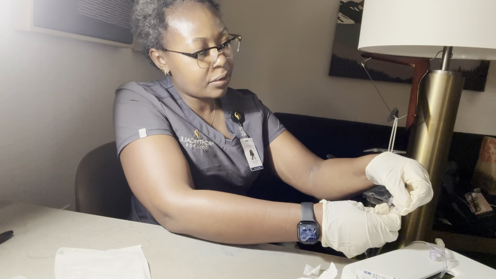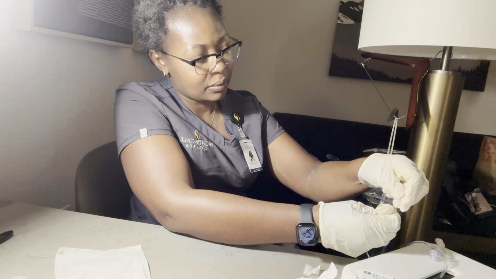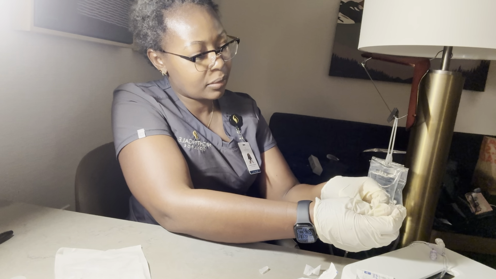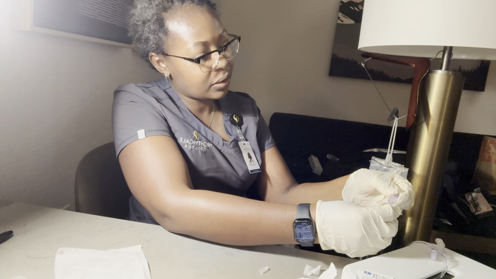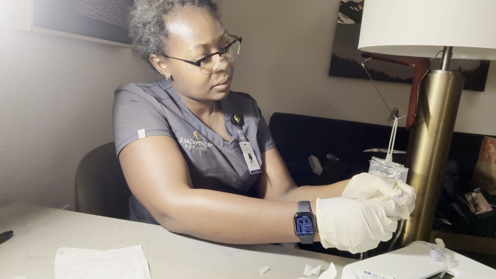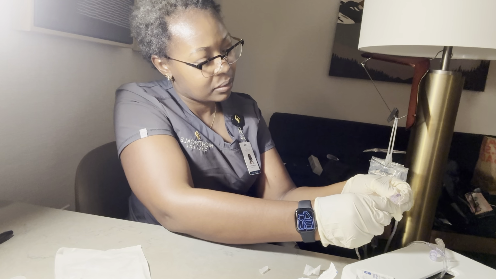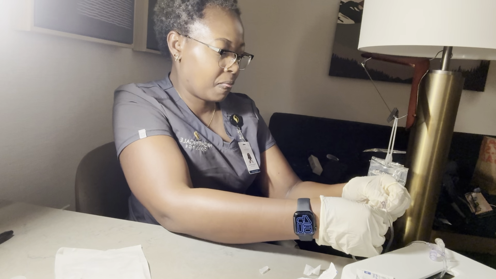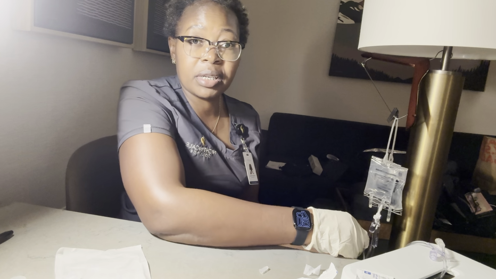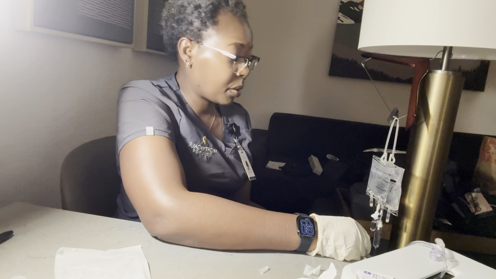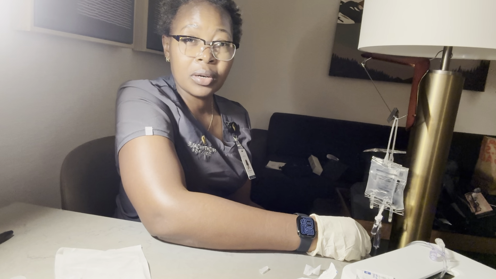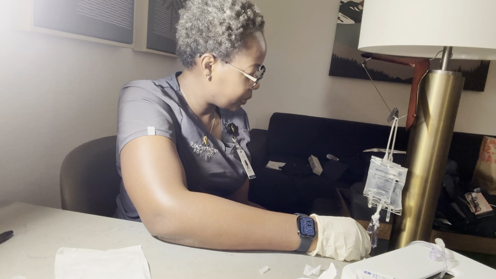I'll go ahead and remove this and connect it to the Y tubing. I'll then do my timing to make sure that I have 100 drops per minute on my secondary line.